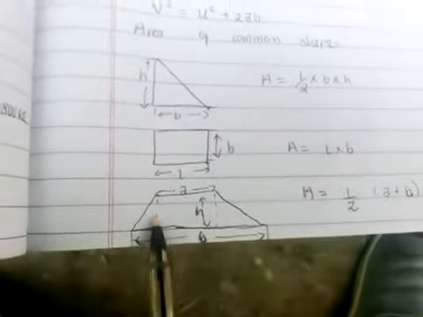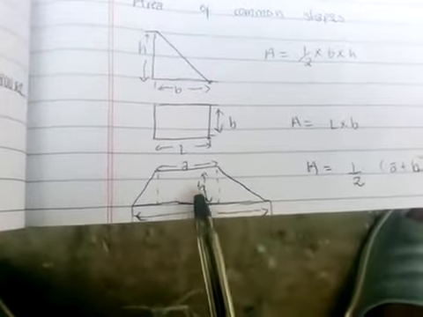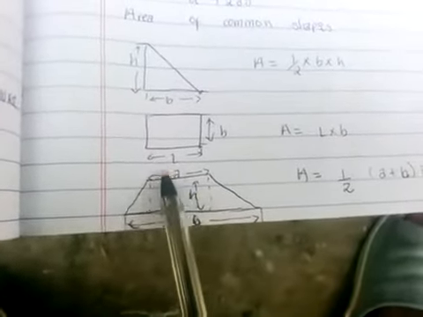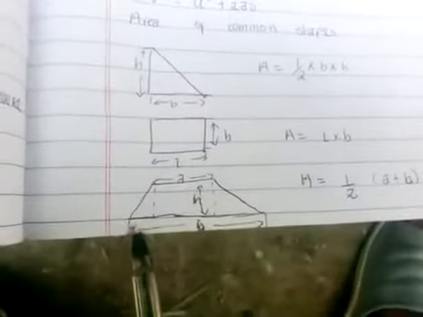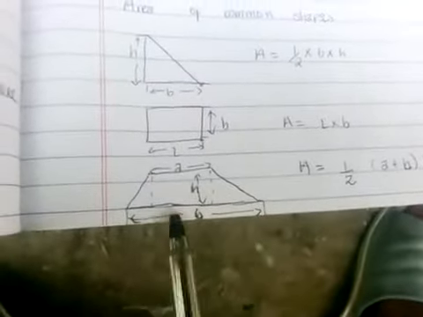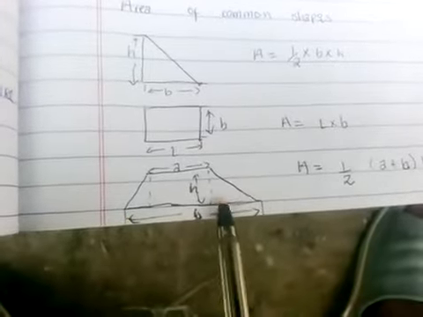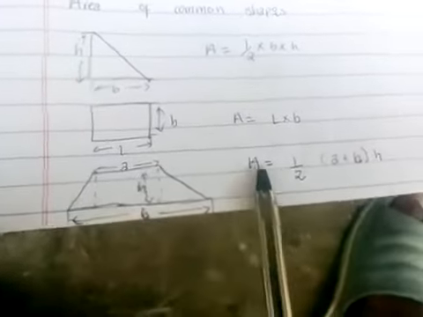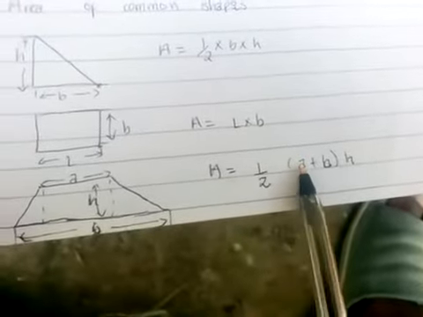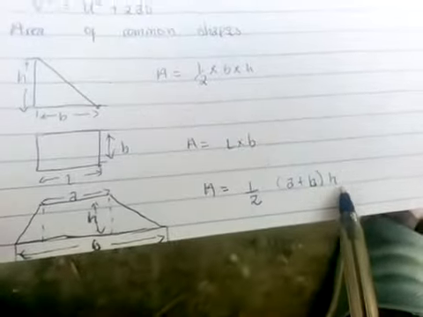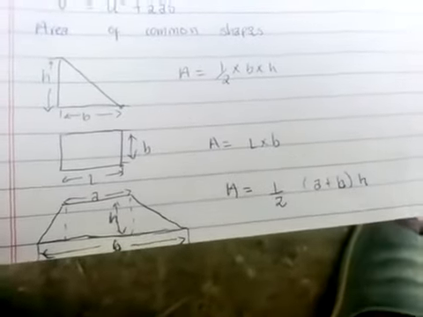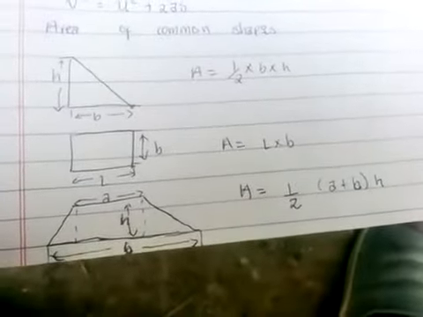And then this is a trapezium. How do you get the area? There is this upper length here, which we define as A, and then the base from here to here, and then the height from here to here. So the equation for calculating area is half times A plus base, multiplied by h. So there you get the area of a trapezium.